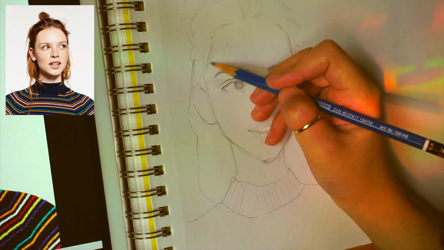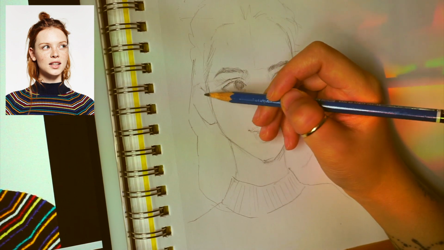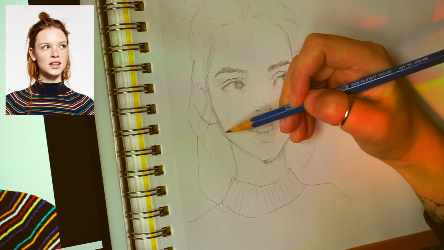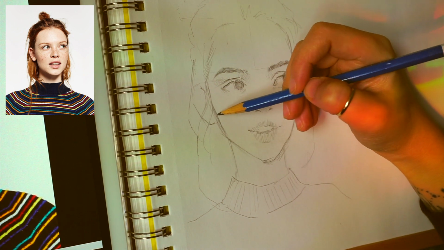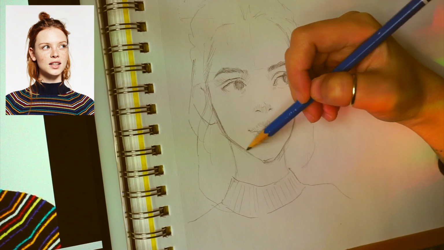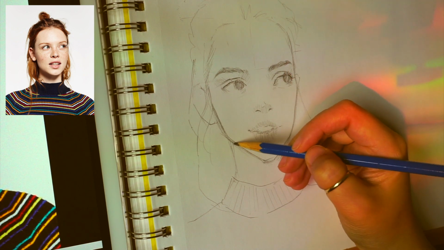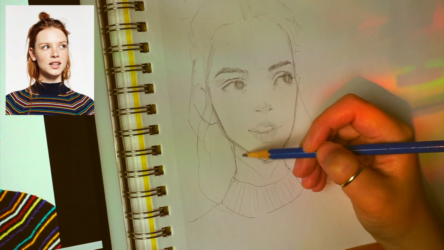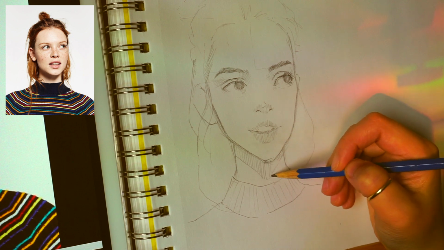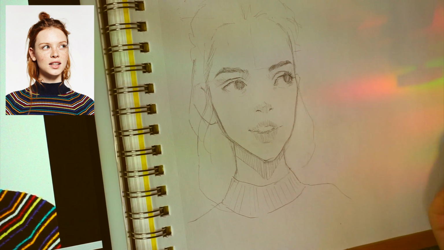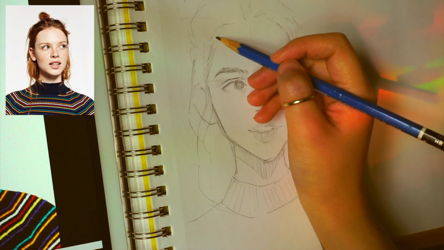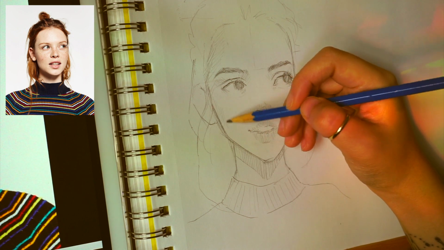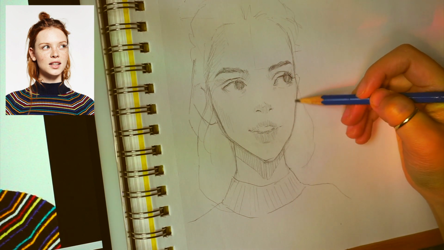So let's draw the hairline here. A little bit slimmer in the face, something like that. And typically I like to do a little bit of shadow on the face and then just some light strokes, especially just to emphasize the cheeks.